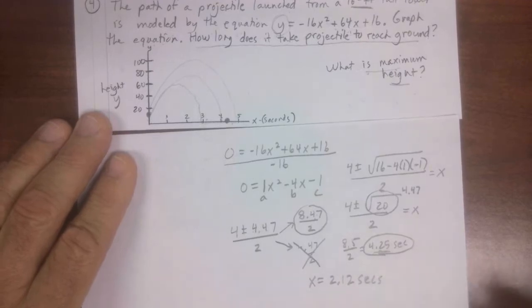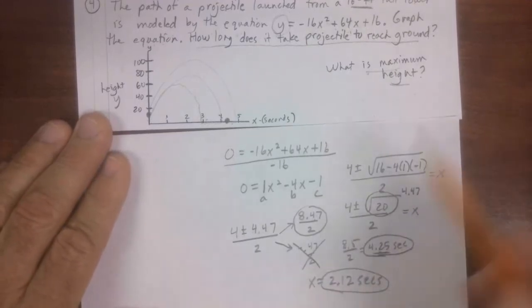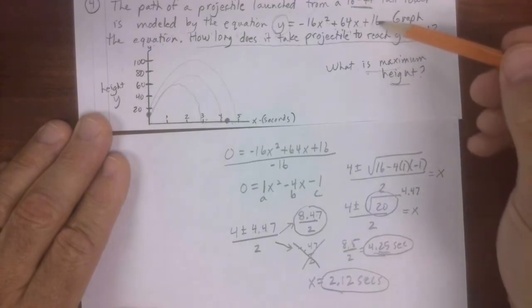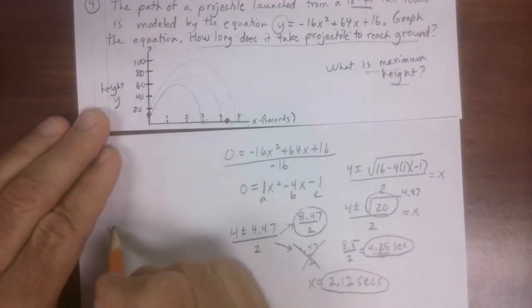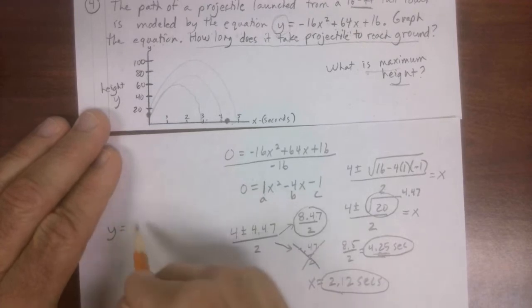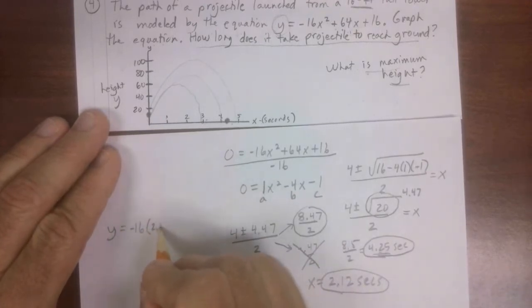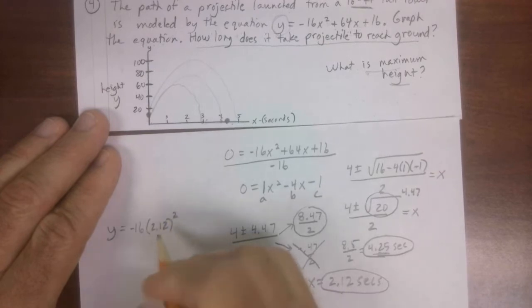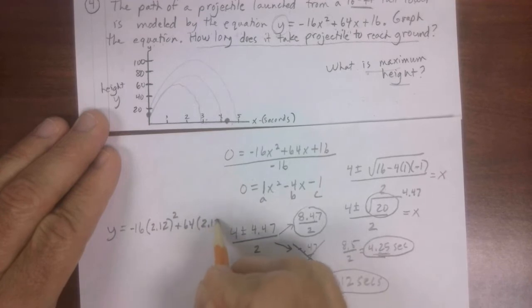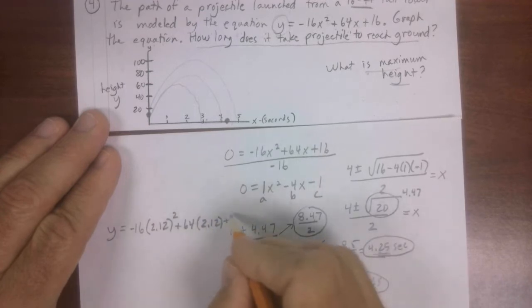Not perfect, but we're getting close. So now we need to plug this into our original equation, as crazy as that sounds. So I need to go y equals negative 16 times 2.12 squared plus 64 times 2.12 plus 16.